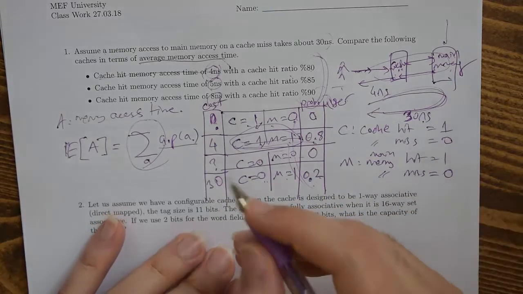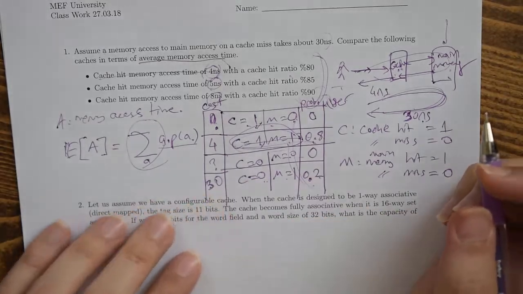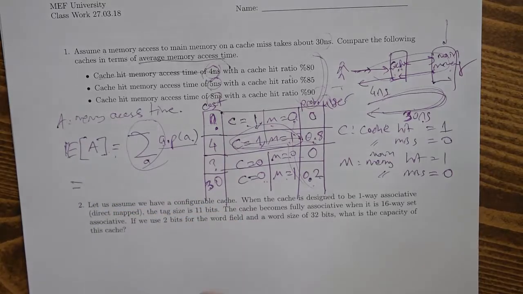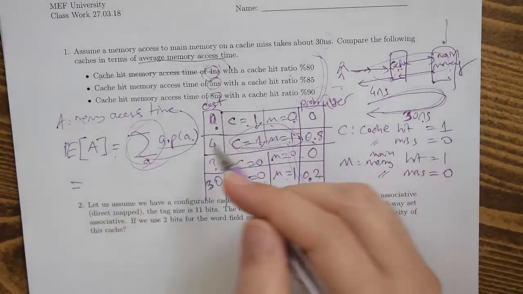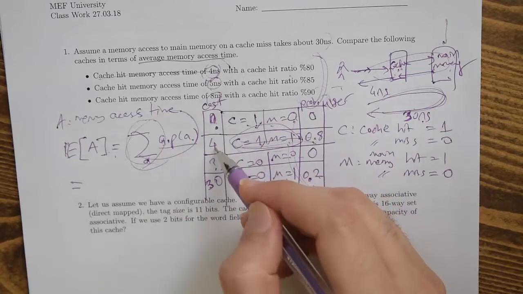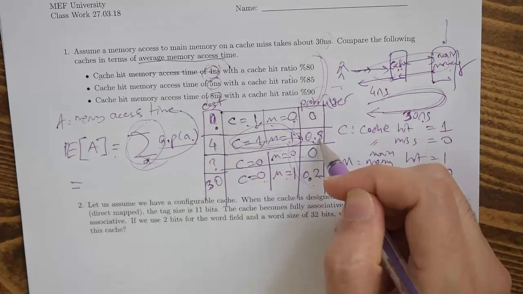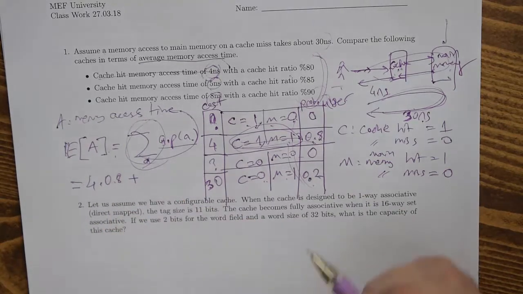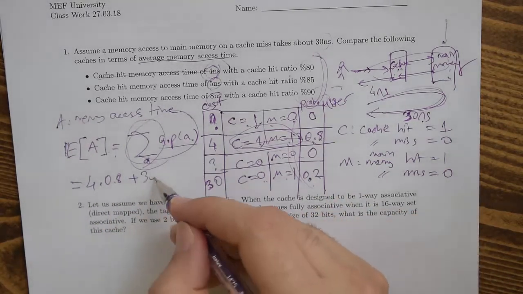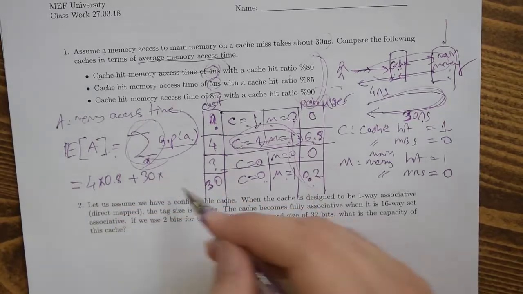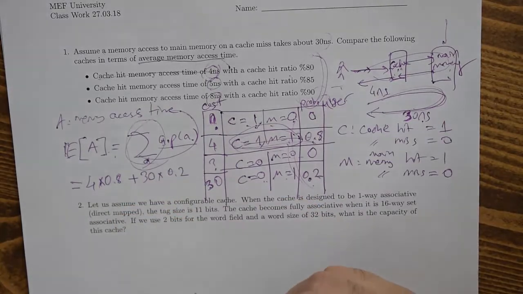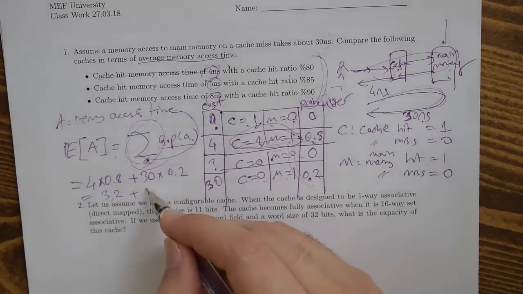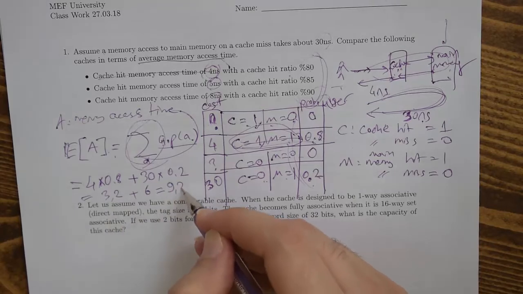So finally, the answer to this, our average access time, is applying the formula. A is our cost, and the probabilities of these costs are given by these numbers. So it's 4 multiplied by 0.8 plus 30 multiplied by 0.2, which gives you 3.2 here and 6 here, which is 9.2 nanoseconds.